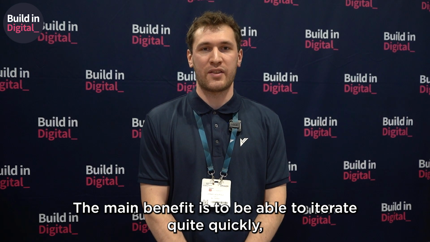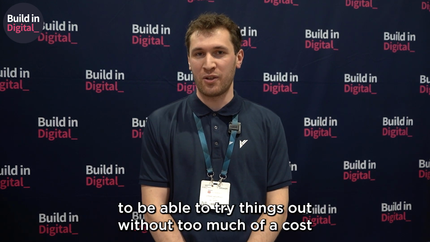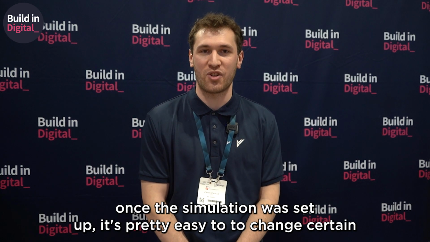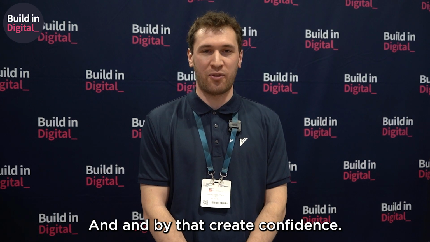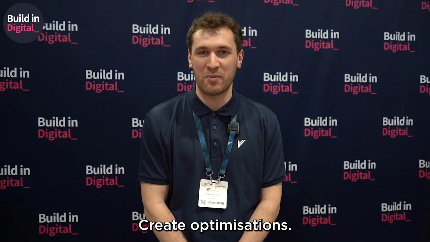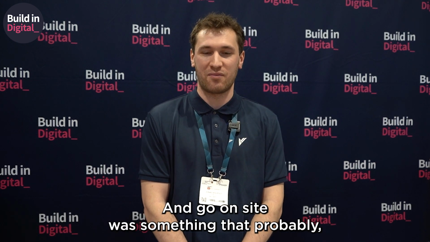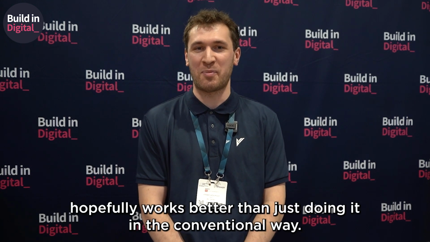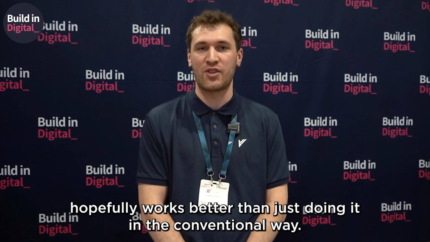The main benefit is to be able to iterate quite quickly, to be able to try things out without too much of a cost. Once the simulation is set up, it's pretty easy to change certain aspects and see how they play out. Yeah, and by that create confidence, create optimizations, and go on site with something that probably, hopefully works better than just doing it the conventional way.